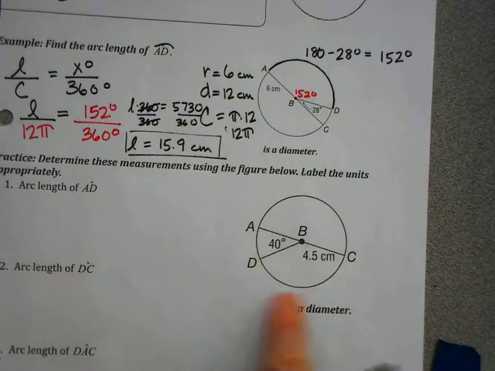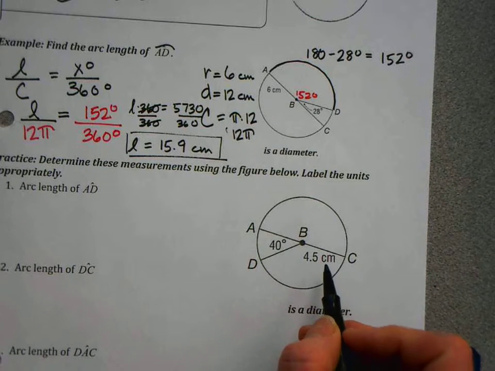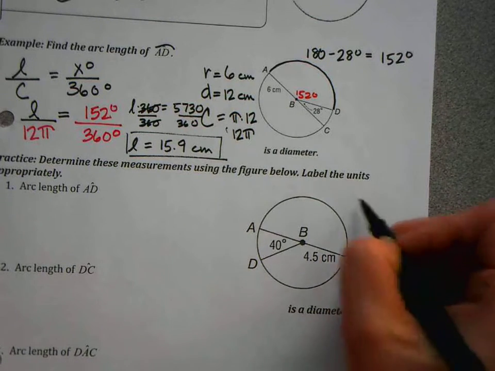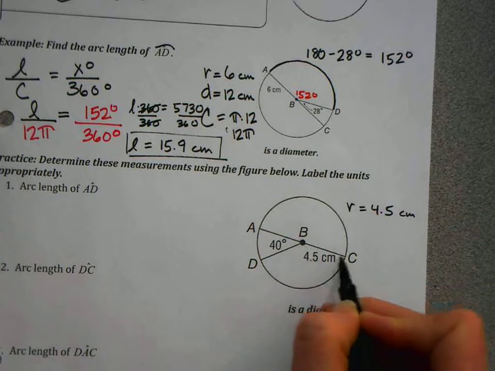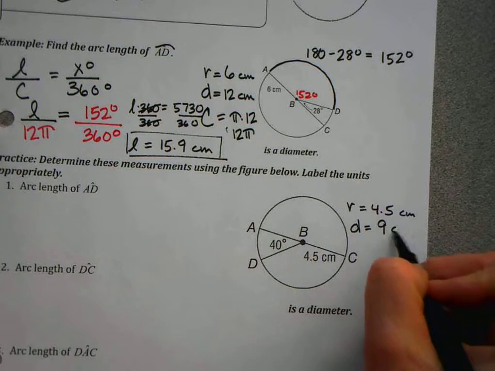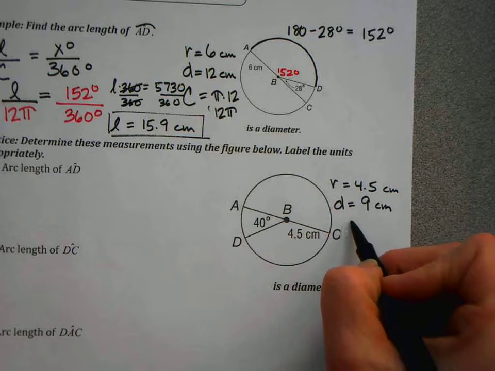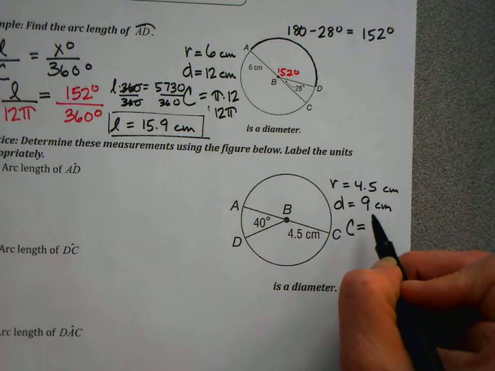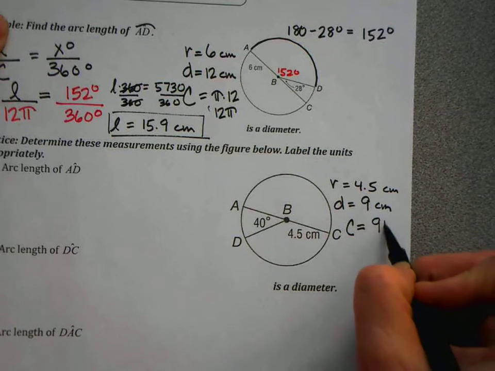Okay, so I have a circle over here. Let's list what we know. We know that the radius equals 4.5 centimeters. If the radius is 4.5, then the diameter is twice that, 9 centimeters. If I know the diameter or the radius, I know the circumference. The circumference of the circle is pi d, so it's 9 times pi.